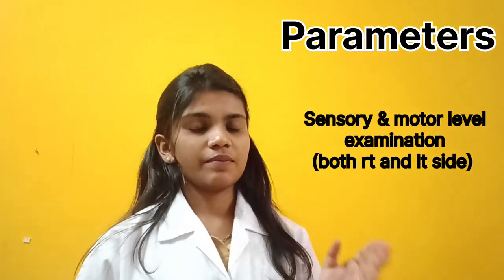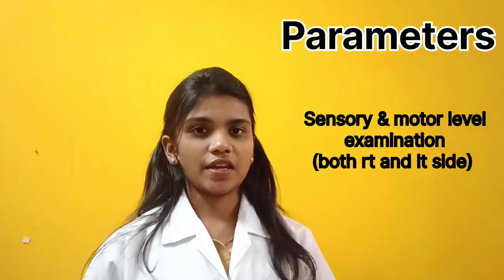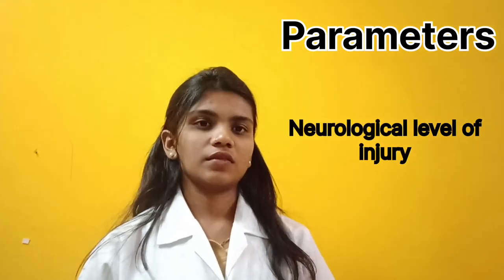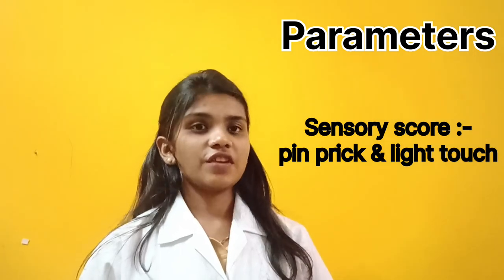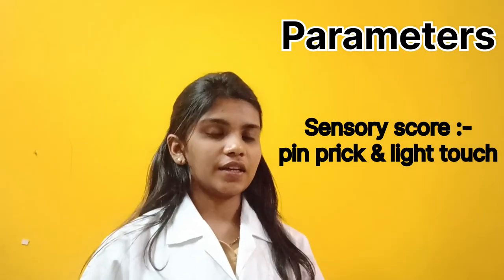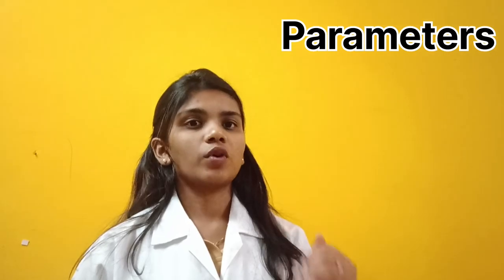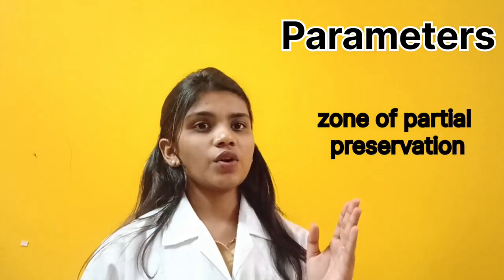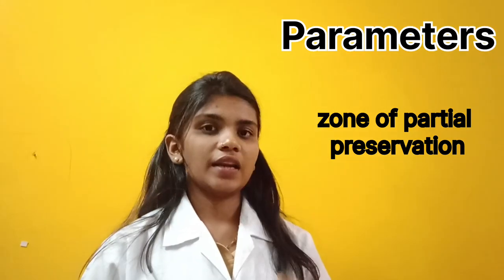The parameters of this scale are, first, the sensory and motor levels, on both the left and right side. Second is the neurological level of injury. Third is the sensory score, in which we perform pinprick and light touch. Fourth is the motor scores for both the upper limb and the lower limb. Then another is the zone of partial preservation. And the last step is the ASIA impairment scale. Here is the scale, shown on the screen.